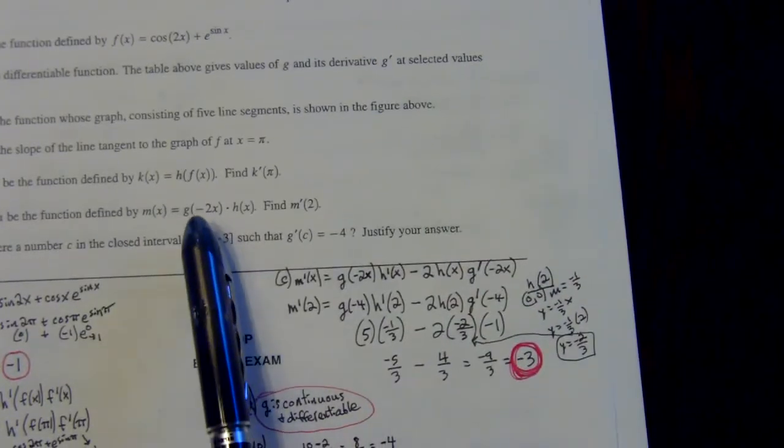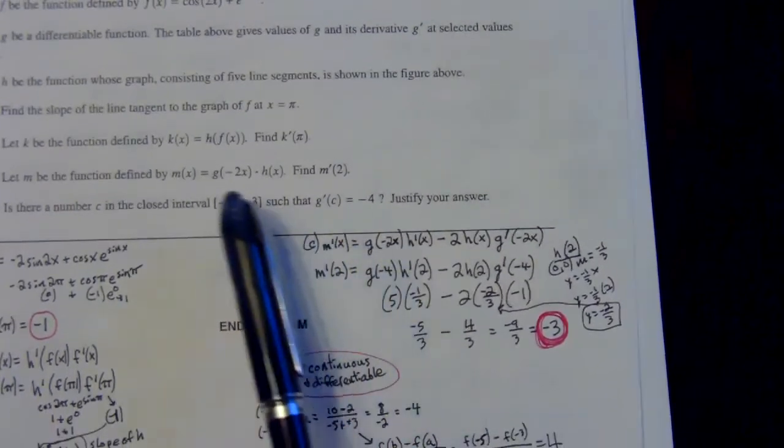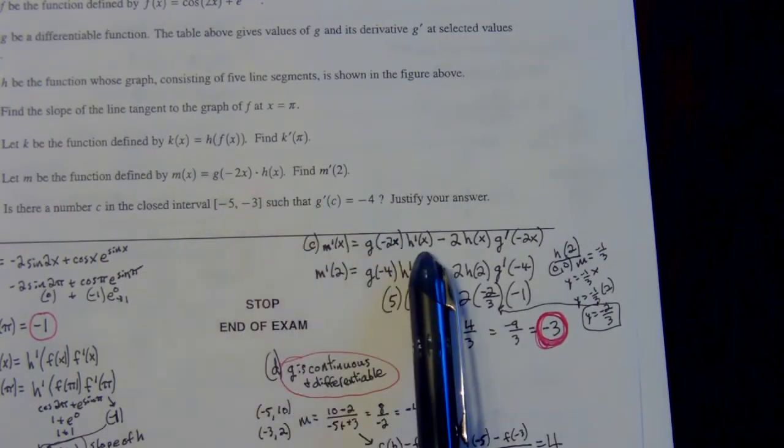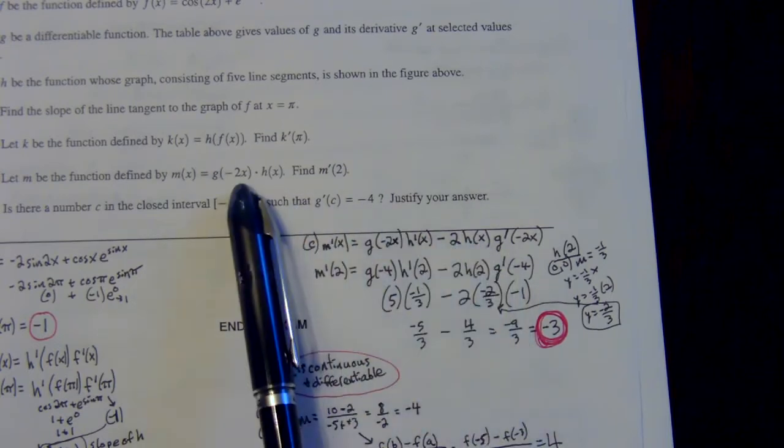Same thing on letter C. Letter C gives me something times something. So I'm going to use my product rule here to take its derivative. So I'm going to do first function, write it down, times it by the derivative of the second, plus the second function, write it down, times it by the derivative of the first.